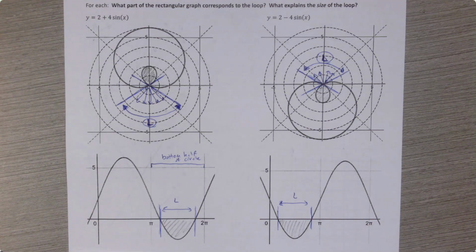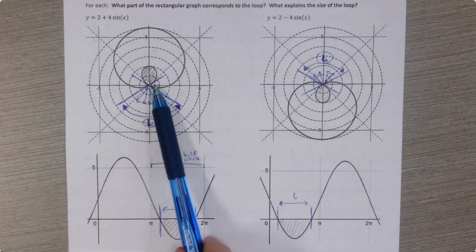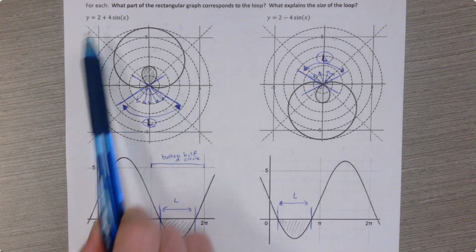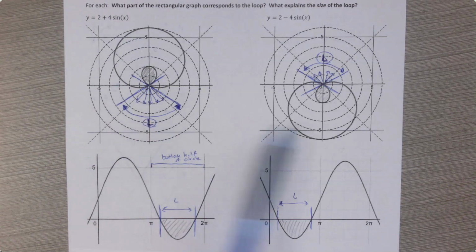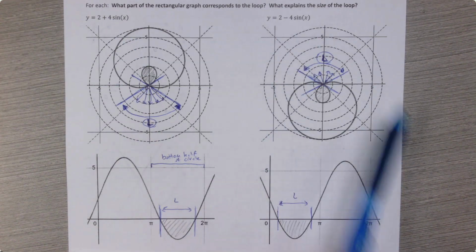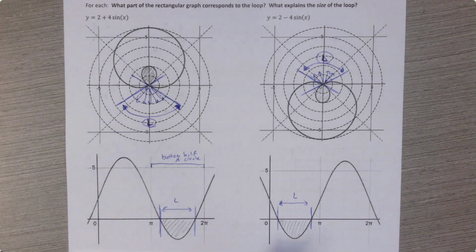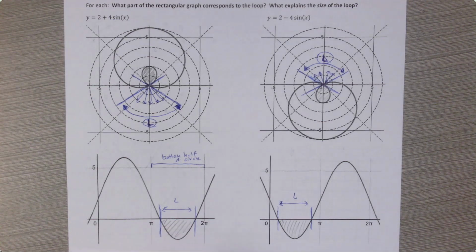So the question here was, what causes this loop to happen? This is a graph of 2 plus 4 sine x. This is a graph of 2 minus 4 sine x. Here's the rectangular version of each graph. Here's the polar version of each graph. So this phenomenon with the loop is also caused by negative radii.